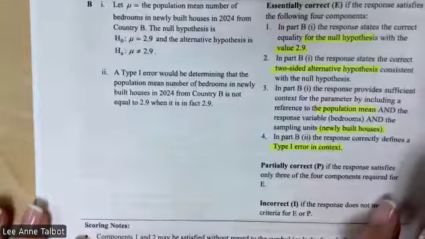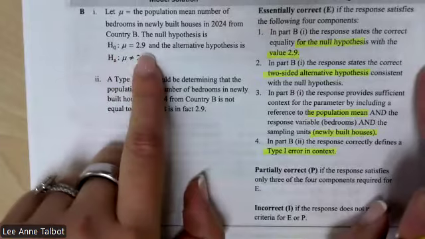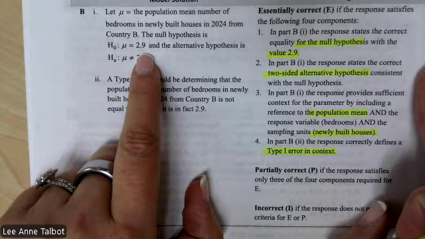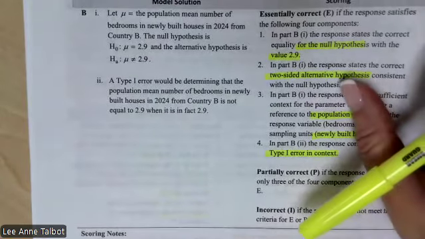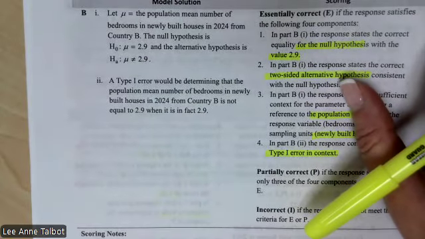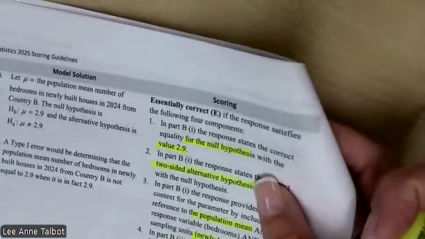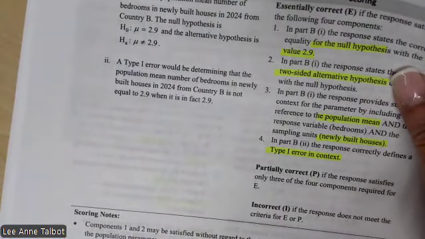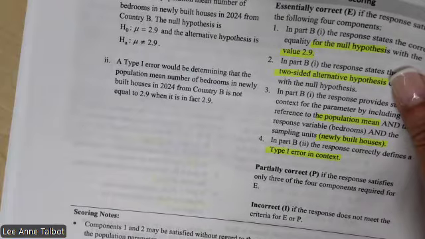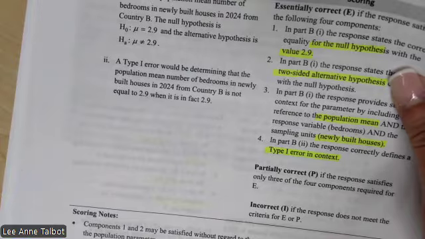I think it has to be the value in this one because I think they were specific that it was 2.9 bedrooms. Pretty sure. I'm reading down here. Yeah, I don't see. Yeah, they all have 2.9s in them.